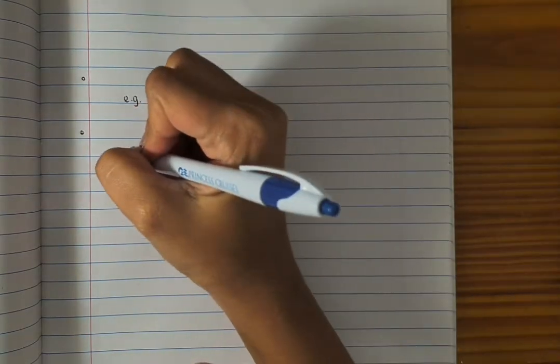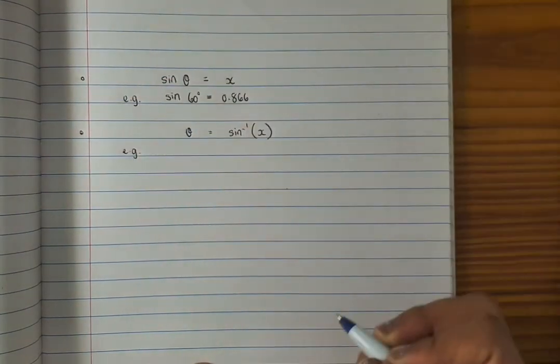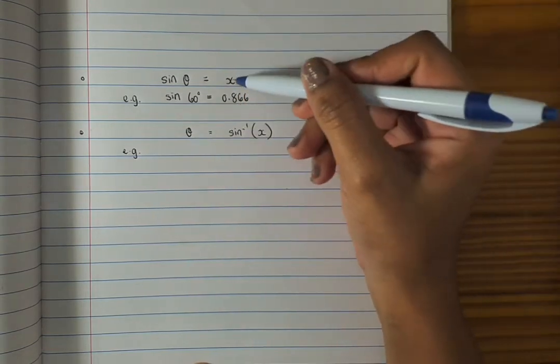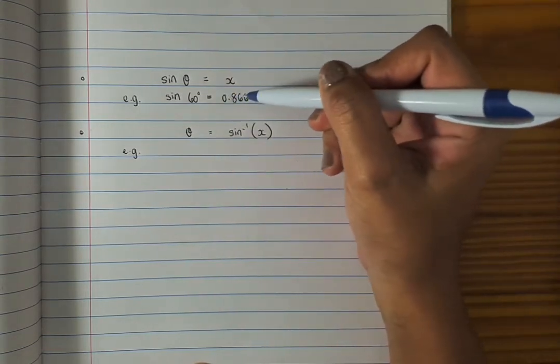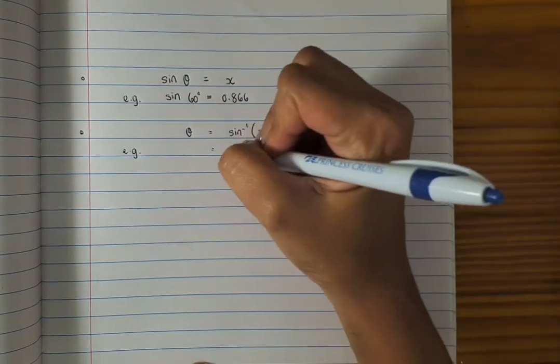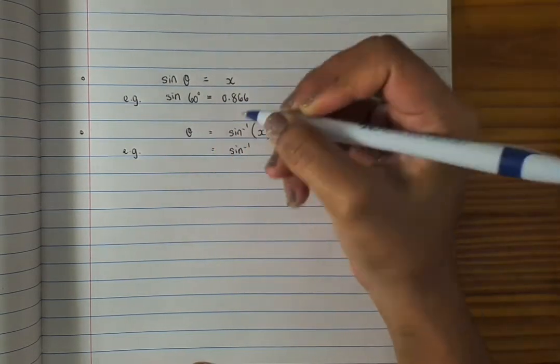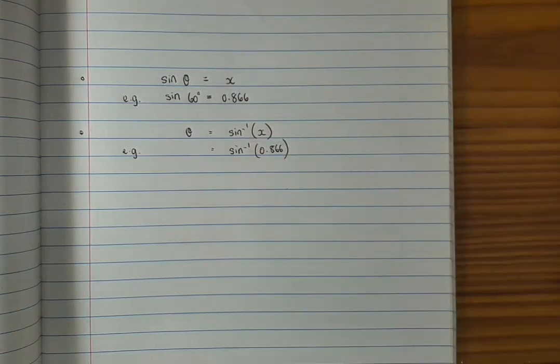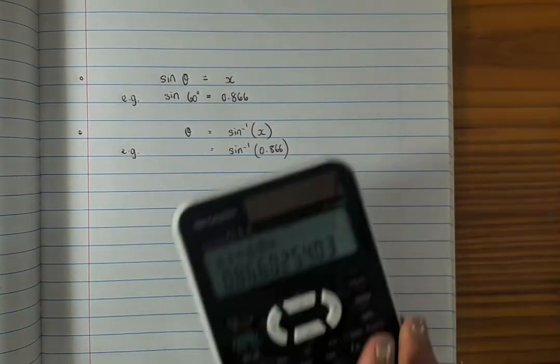So for example, if I want to find theta and I know that x is equal to 0.866, then I need to find sine inverse of 0.866, and let me show you how to do that on your calculator.